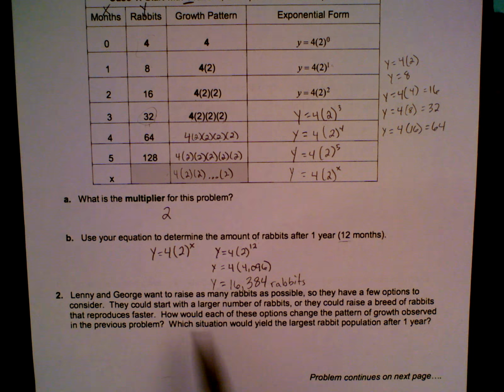Next question. Lenny and George want to raise as many rabbits as possible. So they have a few options to consider. They could start with a larger number of rabbits, or they could raise a breed of rabbits that reproduce faster. How would each of these options change the pattern of growth observed in the previous problem? Which situation would yield the largest rabbit population after 1 year?